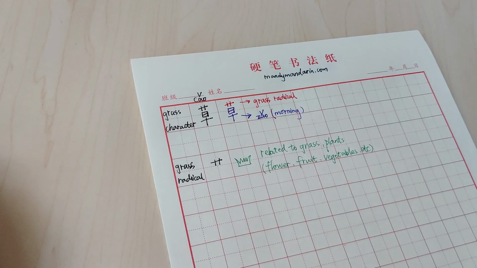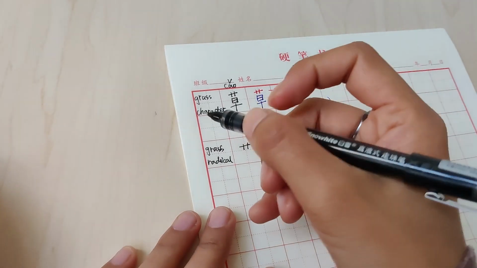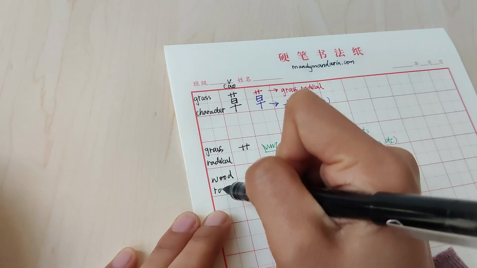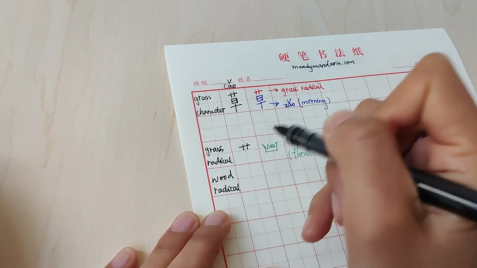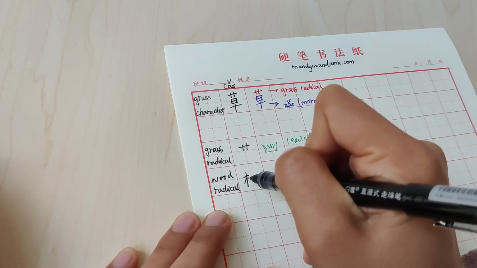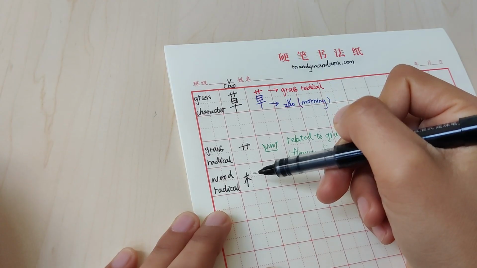etc. And here I would like to introduce you to another radical that is kind of similar to the grass radical, and that would be the wood radical. And the wood radical looks like this. In most cases, it's on the left side.